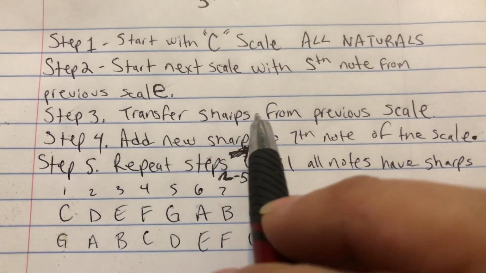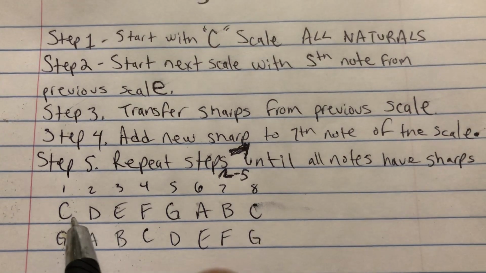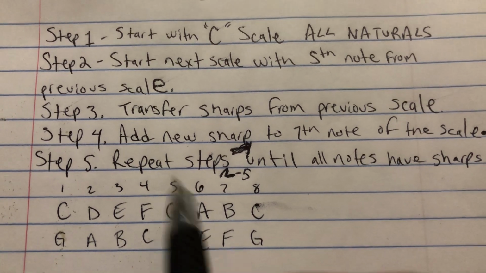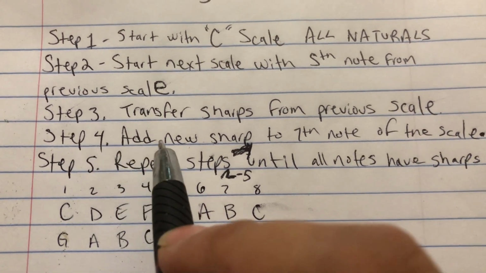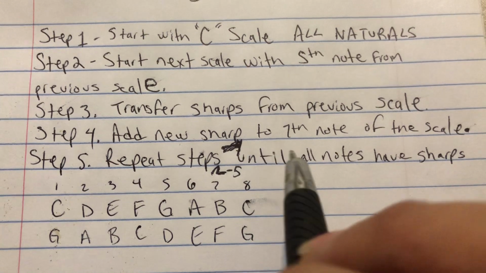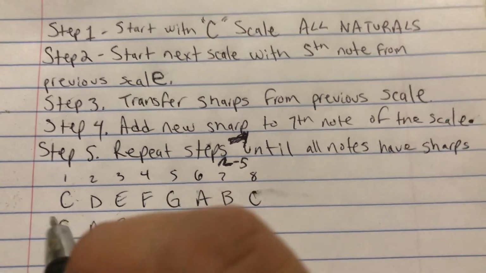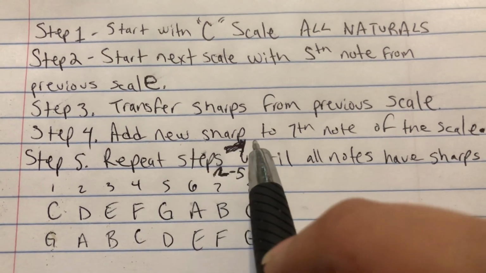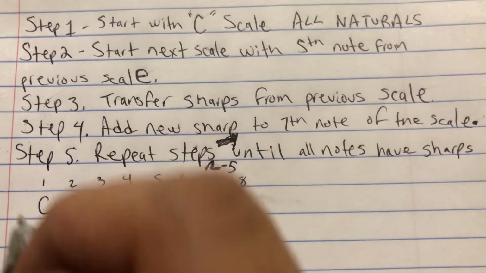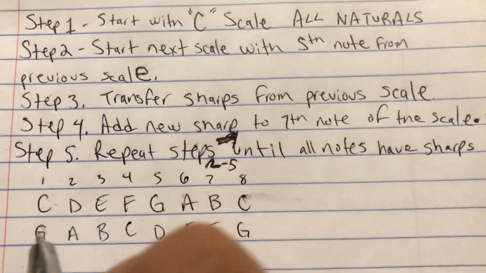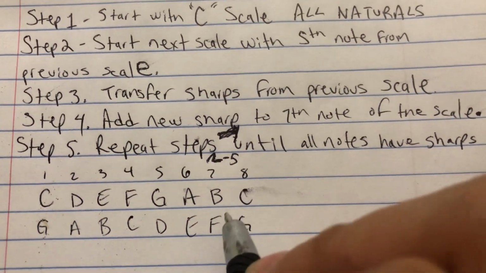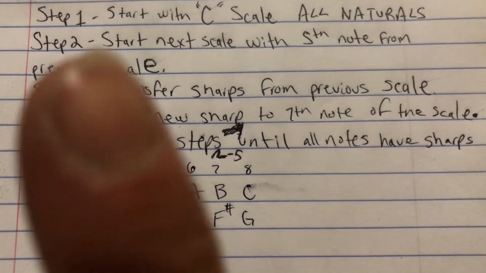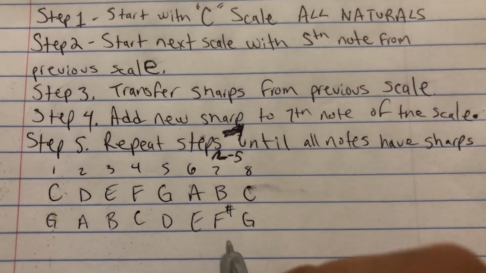Let's go to step 3. We're going to transfer sharps from the previous scale. The C scale had no sharps, so we transferred no sharps. Step 4: add a new sharp to the 7th note of the scale. So we're going to add a new sharp to the 7th note, which is F. And our G scale has 1 sharp, which is F sharp.